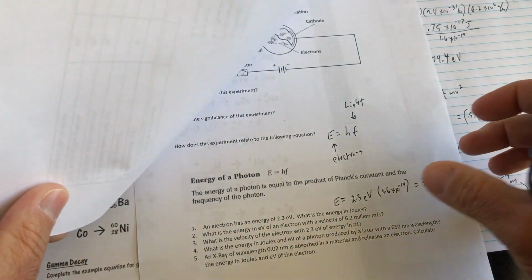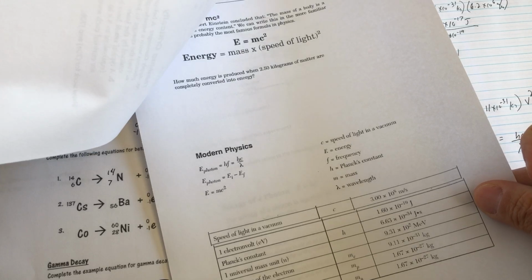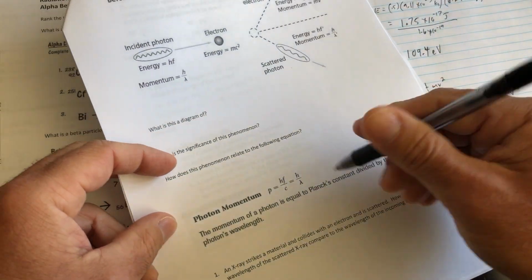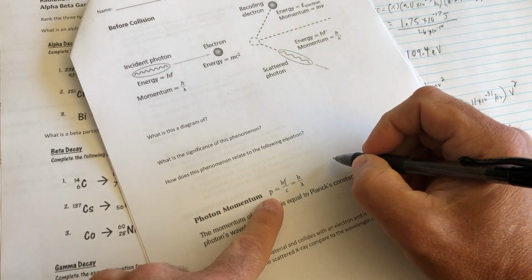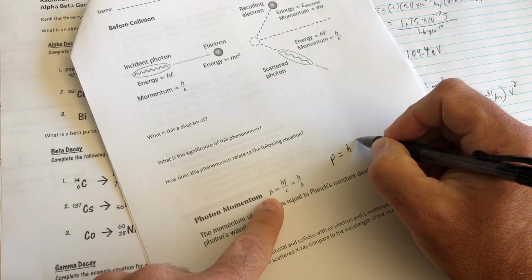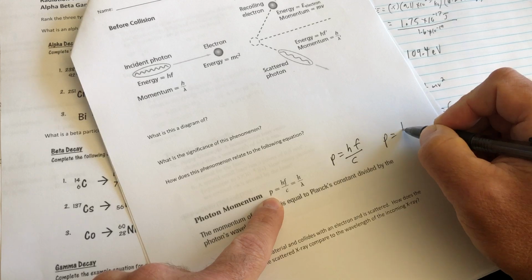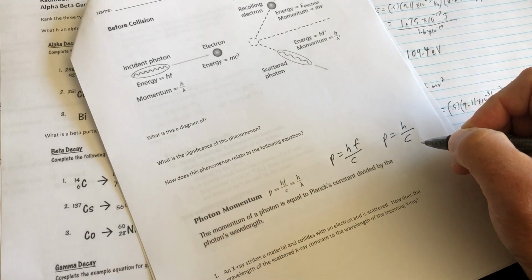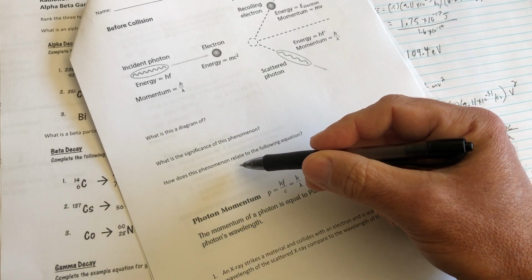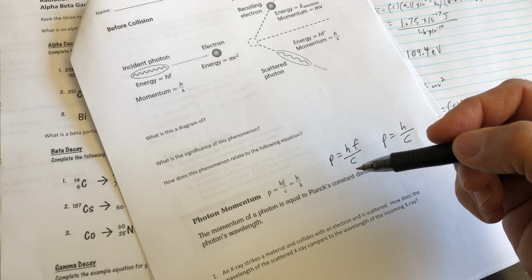We don't have this formula anymore. So real quickly, this is telling us that momentum is equal to Planck's constant times the frequency over c, or momentum is equal to Planck's constant over the speed of light. So let's just answer this one here. How does this phenomenon relate to the following equation?